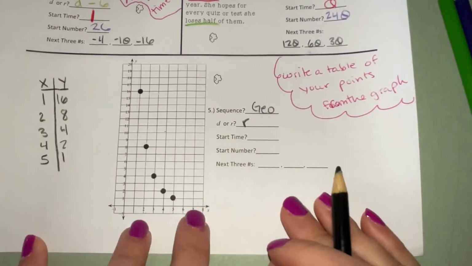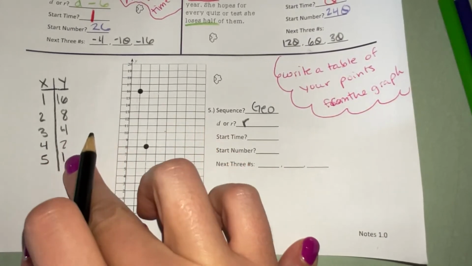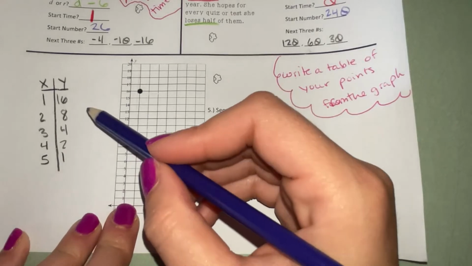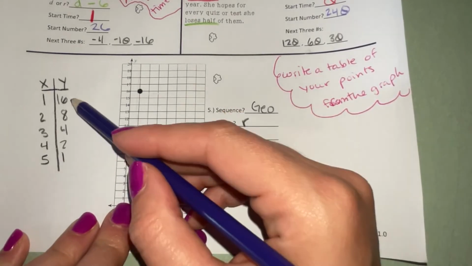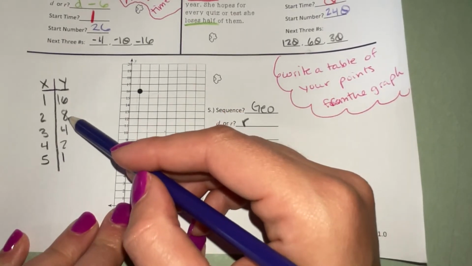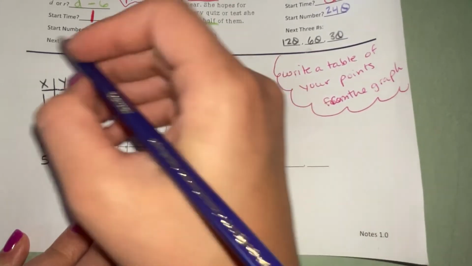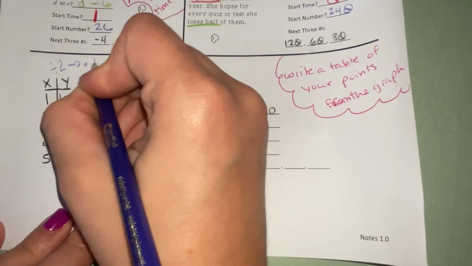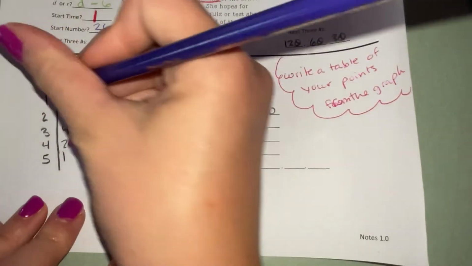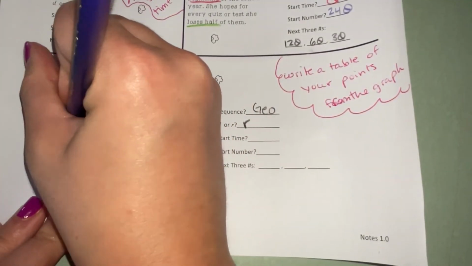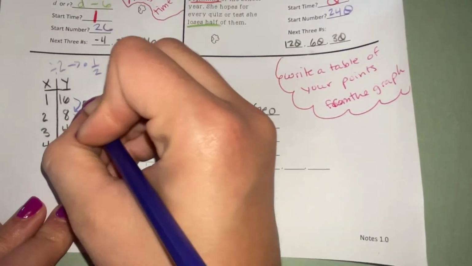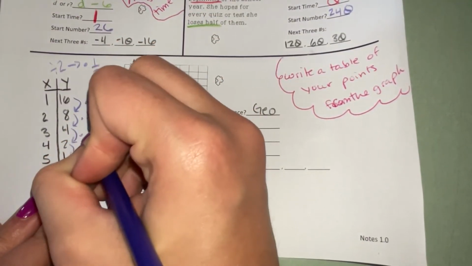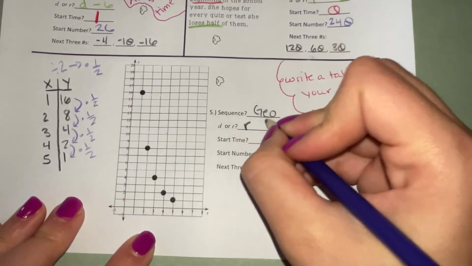All right, so we start at 16 and we're going down, we're getting less, so we are either subtracting or dividing. So let's see. We are dividing by 2, but remember, we can't say dividing by 2. Instead, we have to say multiplying by 1/2. So as we are going down our table here, we are multiplying by 1/2. So that means our common ratio is 1/2.